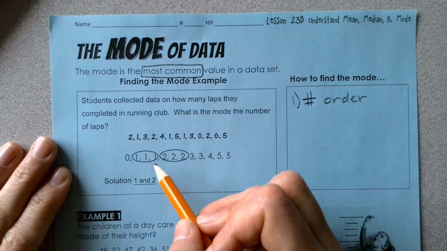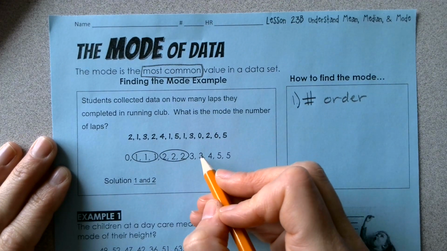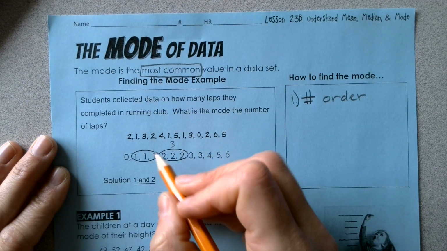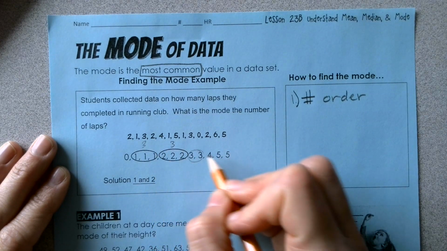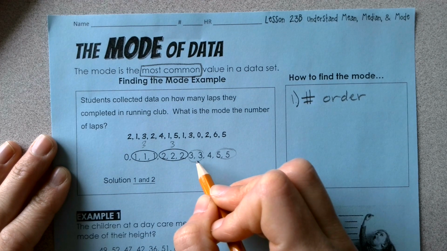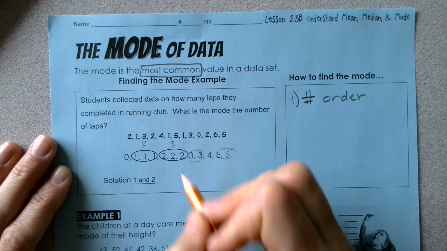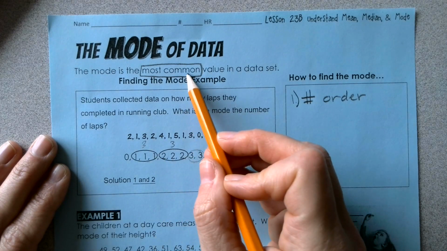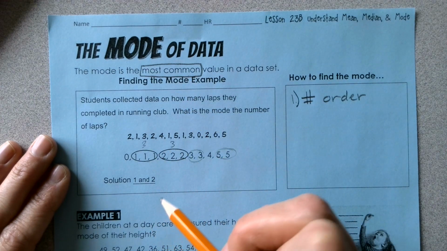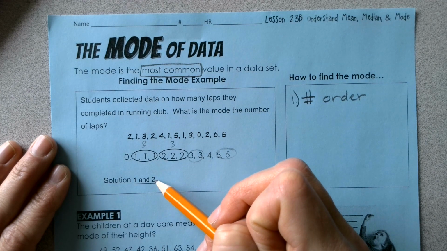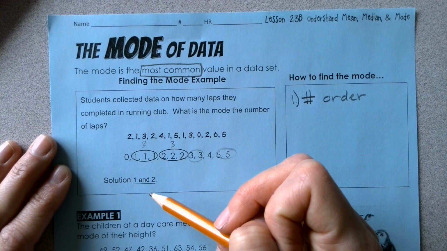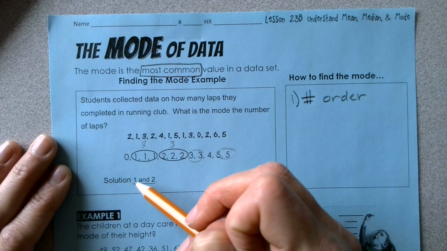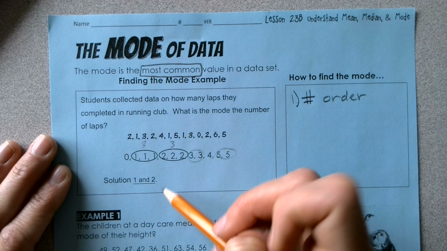The second thing would be to count them. So we have 3 of the 2s, we have 3 of the 1s, and then everything else is either duplicated twice or only there once. Since these both tie for having the most common amount of data, we use both of them. So if there's a 3-way tie or more, we would list all the ones that tie.